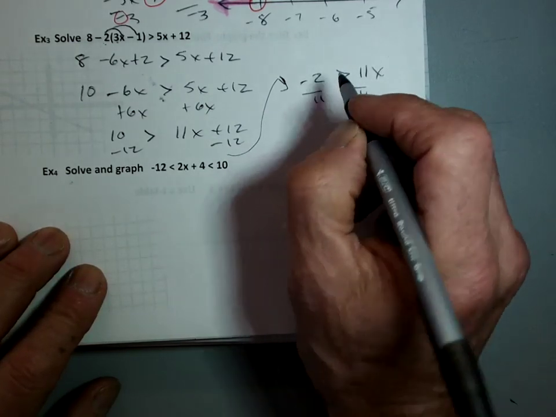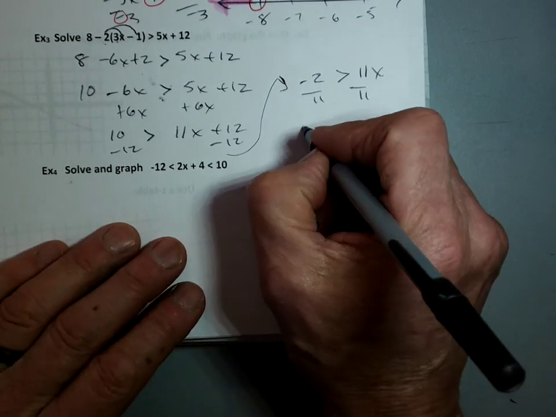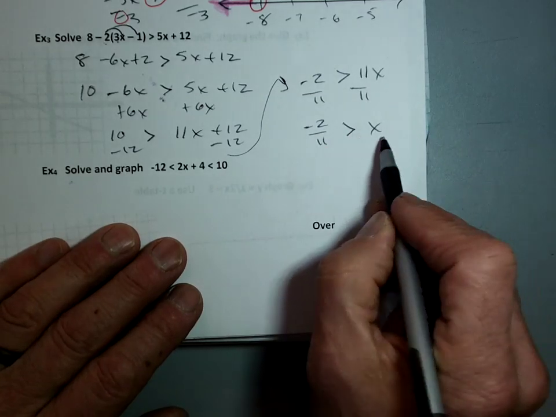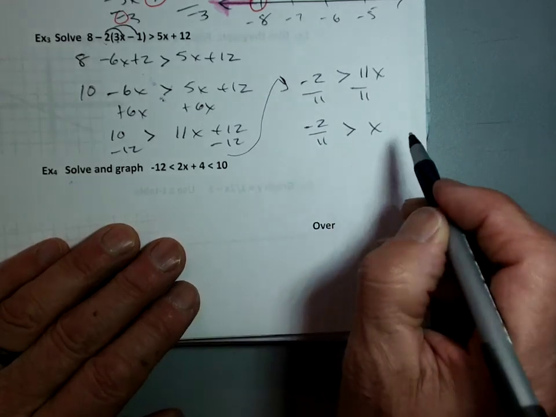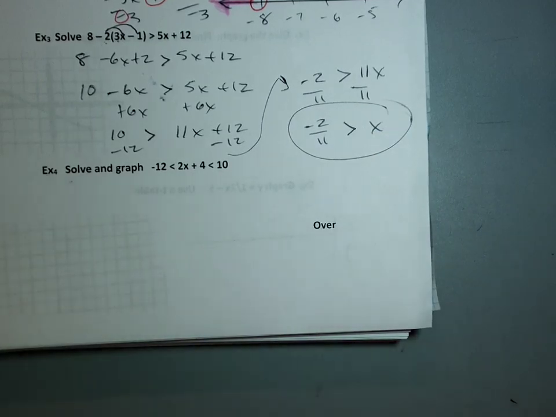And you can use a calculator if you want to, but just leave it as a fraction. It's easier. So my answer is just negative 2/11, but if I read this correctly, I've got x is less than negative 2/11, okay? Leave negative 2/11. Much better than using an ugly decimal, okay? That fraction is an easy answer, okay?